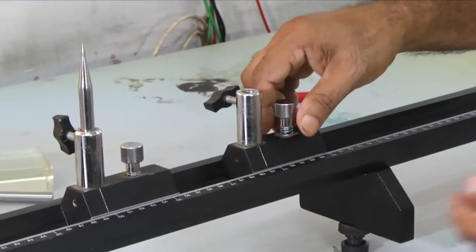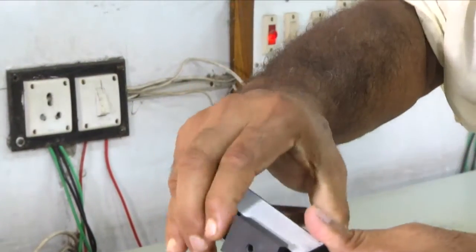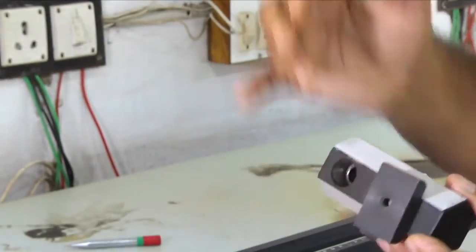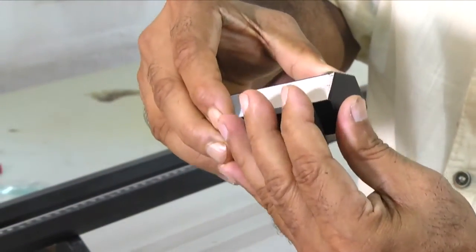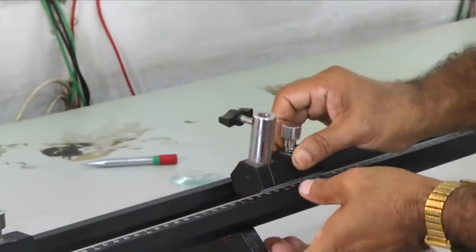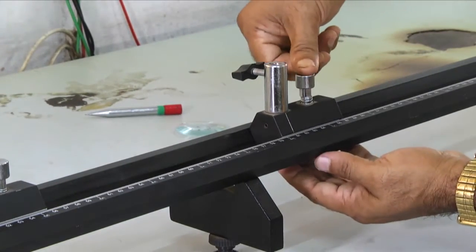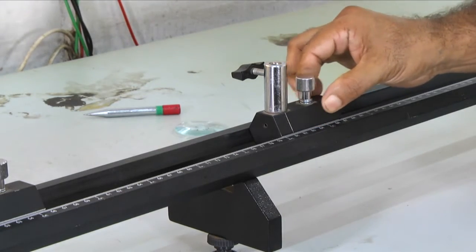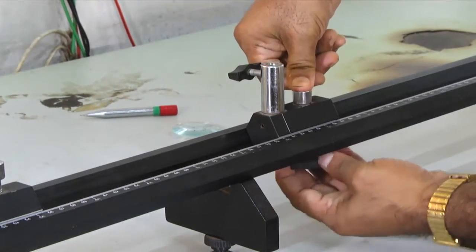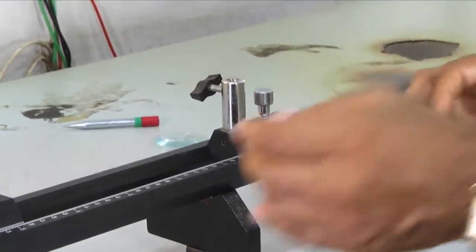Now, when you want to fix it, I will show you: just press it and rotate it. Then it will be fixed with the upright. If I want to fix it at a particular position, I press it and then rotate it. Now we cannot move it. If you want to move it, just release it and it will move. That is how I have fixed the mirror.